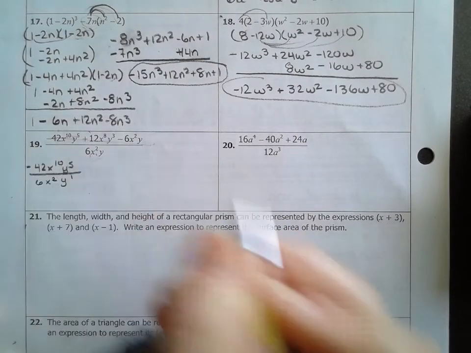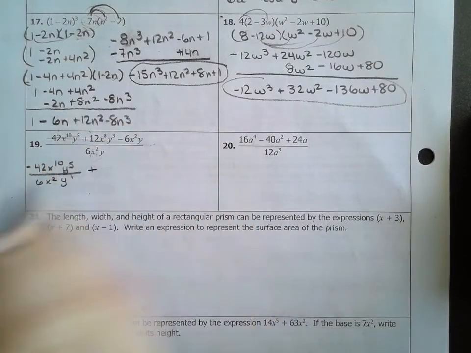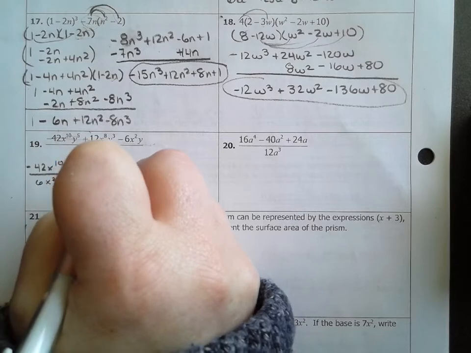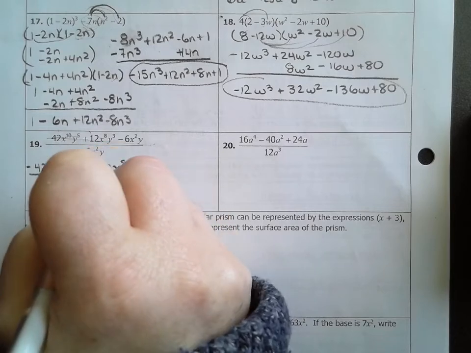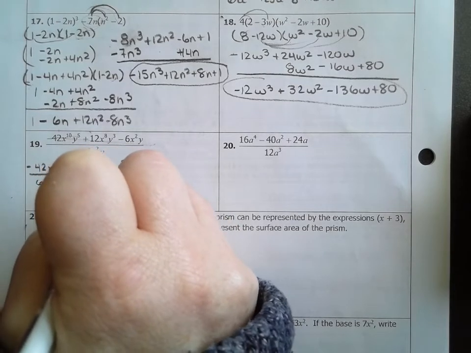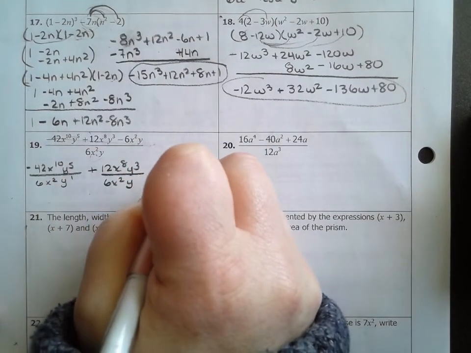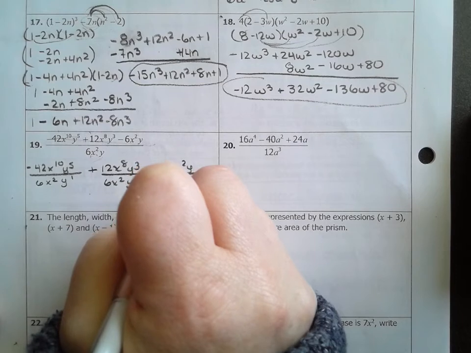I'm putting a 1 there on purpose because I always forget. So I have 12x to the 8th y to the 3rd divided by 6x squared y. And then I have minus 6x squared y divided by 6x squared y.